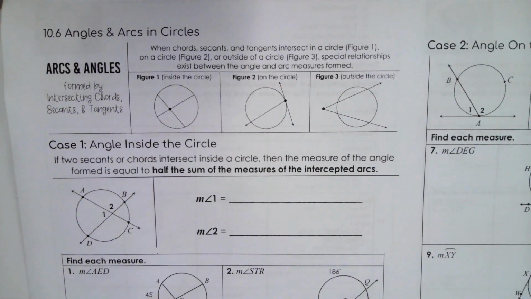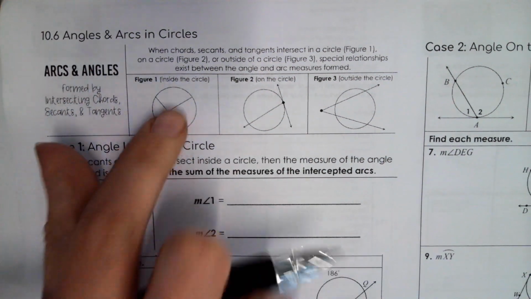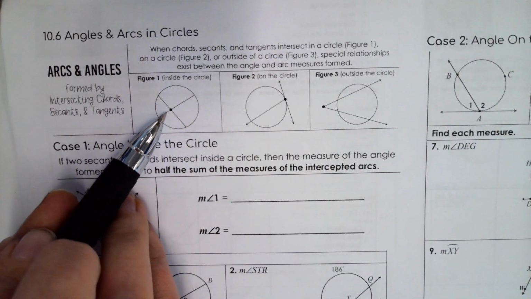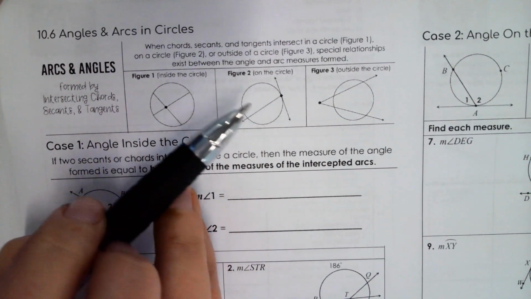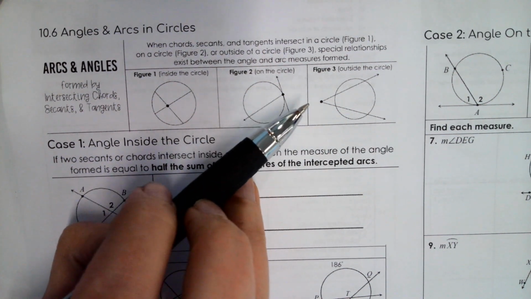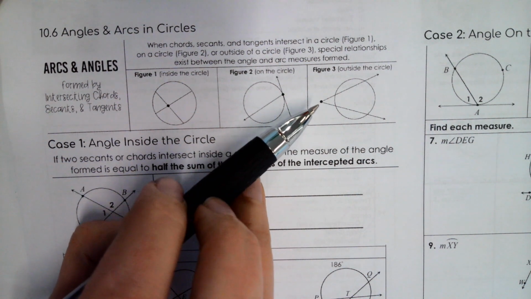In these notes, I'm going to go over topic 10.6, angles and arcs in circles. We have three cases. Case 1 is where we have the angle created so that it is inside the circle. Case 2 is where the angle is on the circle, and case 3 is where it is outside the circle.